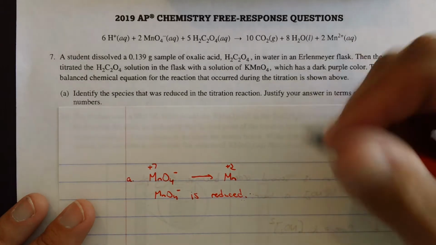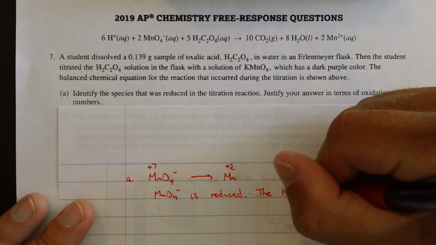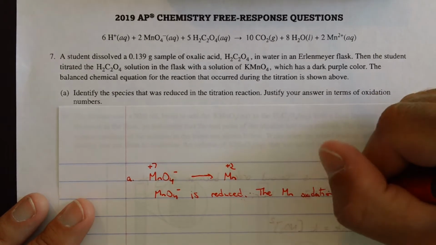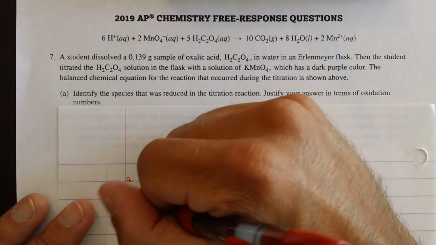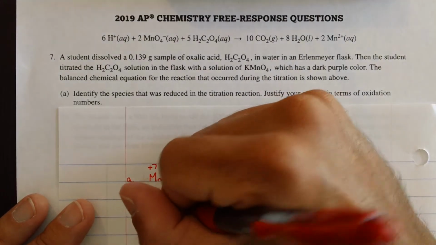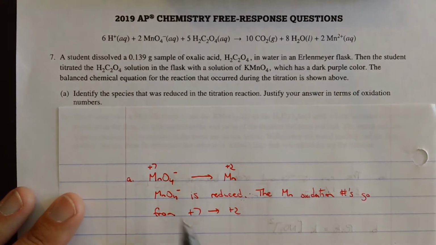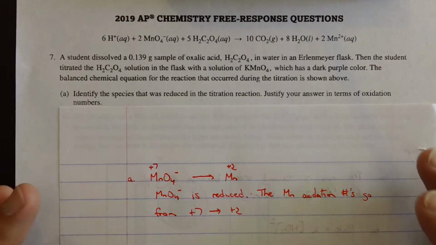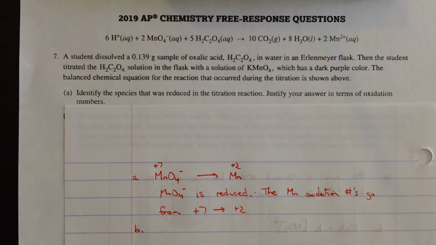And then it says justify in terms of oxidation numbers. The manganese oxidation numbers go from +7 to +2. And what we had there with the +7 and +2 is probably good enough, but why not say it? So that's part A. You get a point for it.